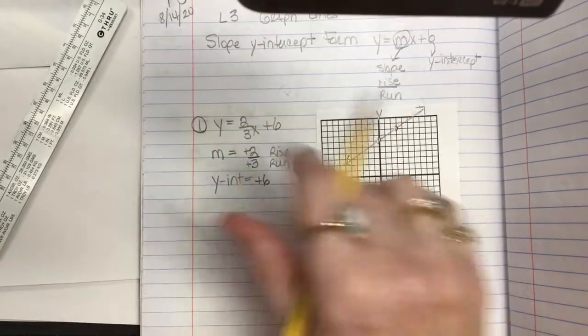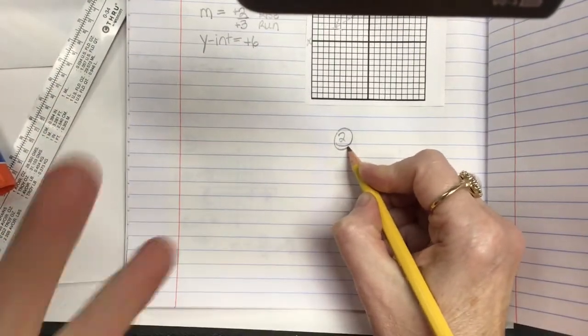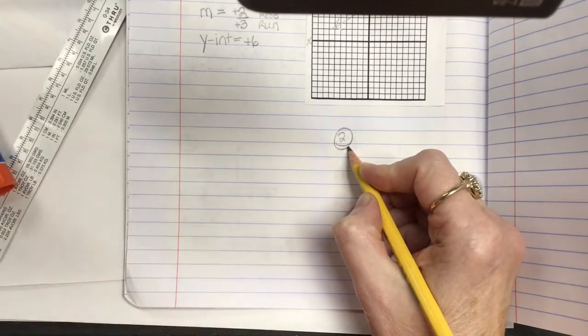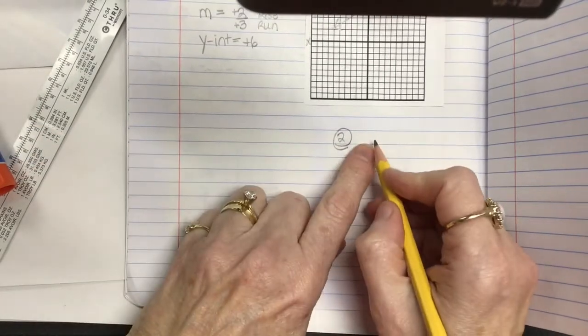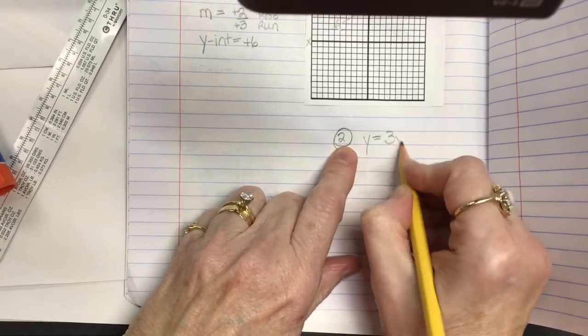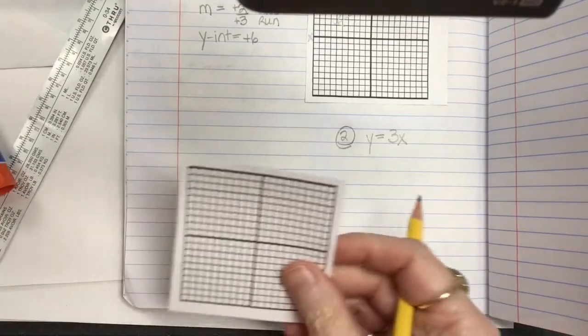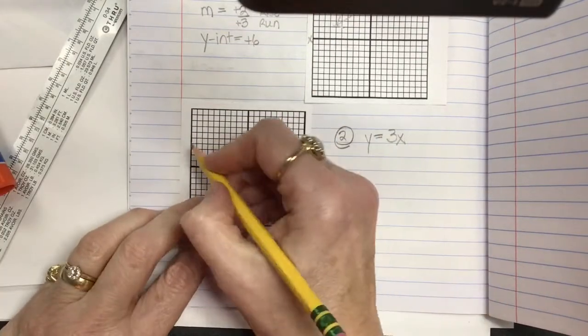Let's glue that one in. We'll glue it over here. We got plenty of room, so we should be fine. But I'm going to write it over here, and we're going to do y is equal to 3x, and that's all we need. And you can go ahead and get one of your slips, and I'm going to label it x and y.